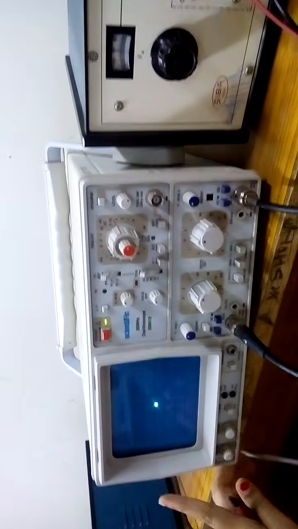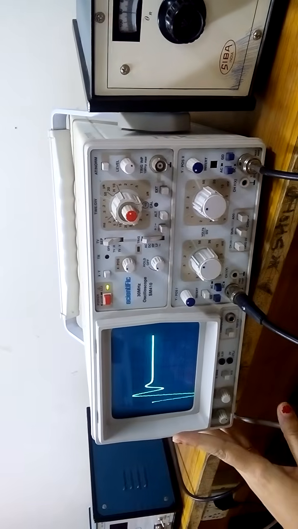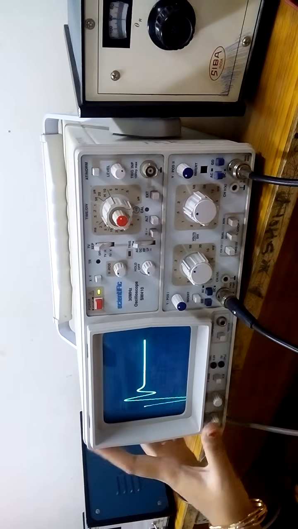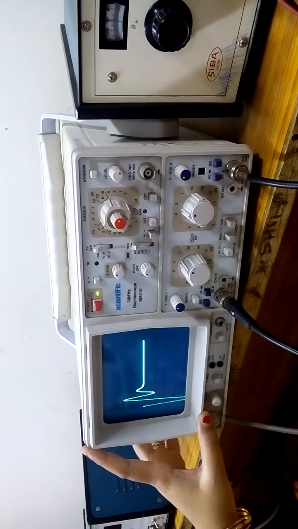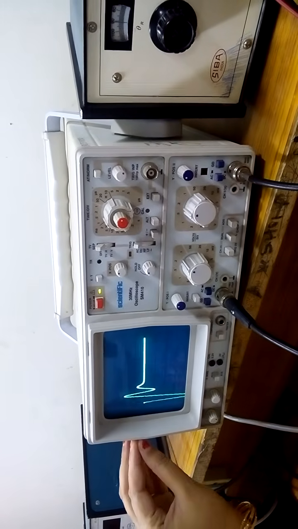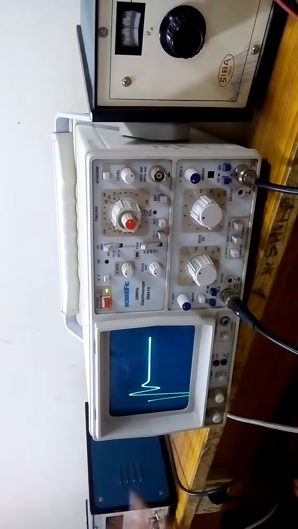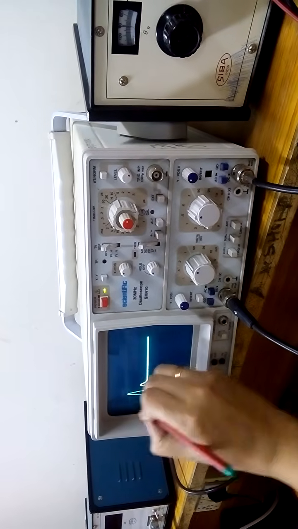Then after a delay of 11 seconds, I got a response on the CRO screen. This will be the response. This is the response of my system without tacho feedback. So on this response, I have to calculate 2 parameters. First is the maximum overshoot, that is this value. Maximum overshoot is this to this.